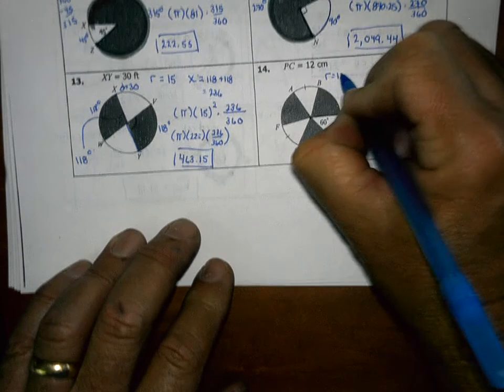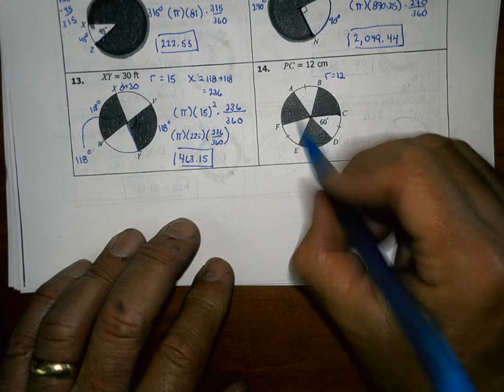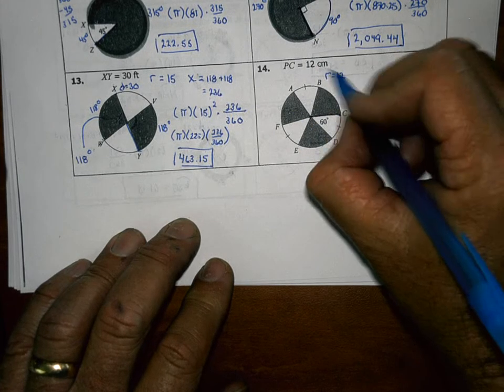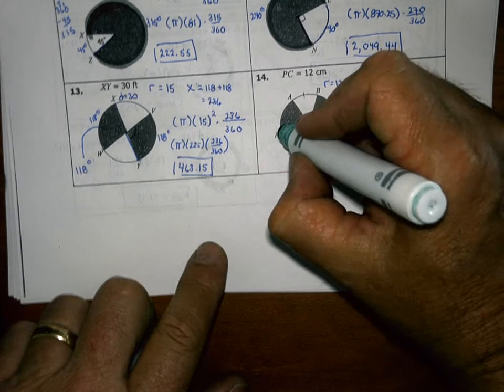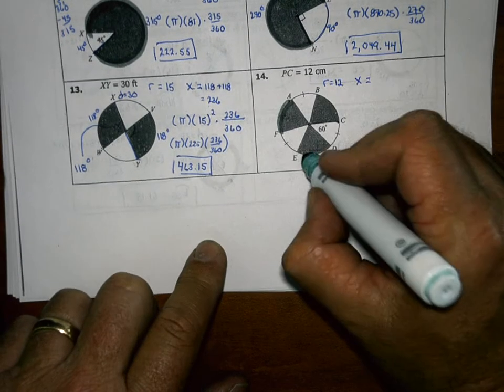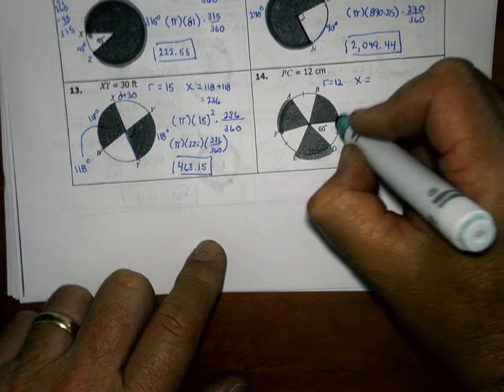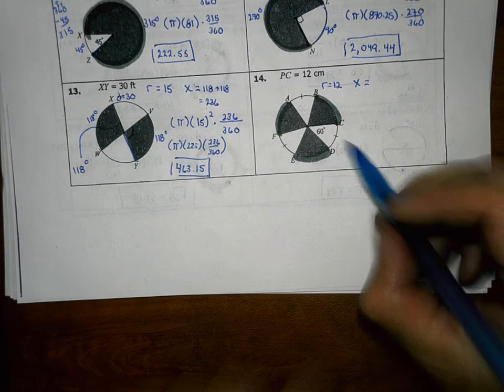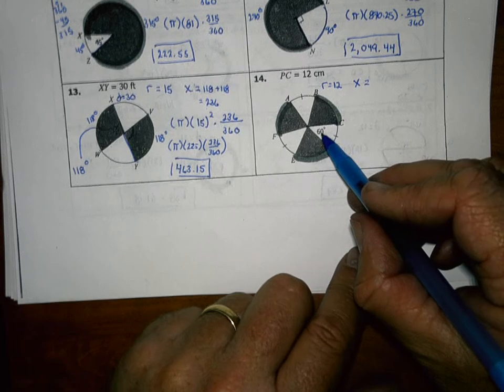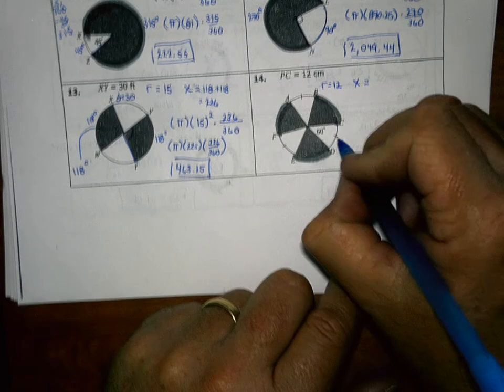Remember, there's two things you need to know to find the area of the sector. Okay, you need to know the radius and you need to know X. X is going to be the measure of the arc. So it's going to be, and we have three arcs here. Okay, that one, and that one, and they're all the same though. Okay, and then if you notice, we have that central angle is 60 degrees. So what does that mean? Well, it means that arc is 60 degrees.